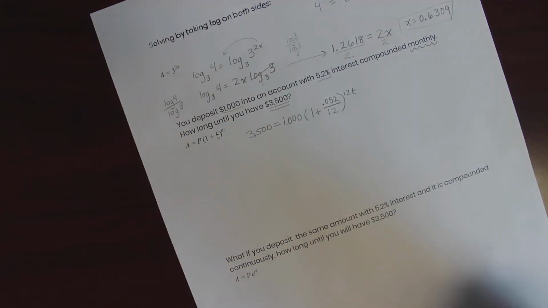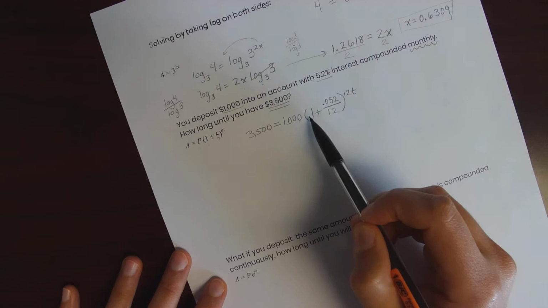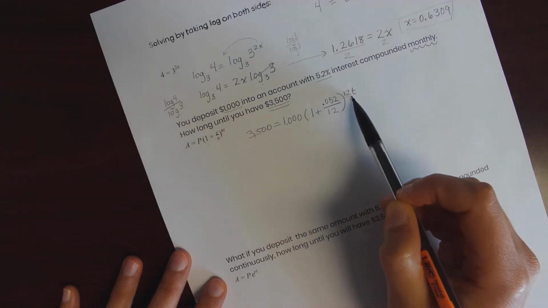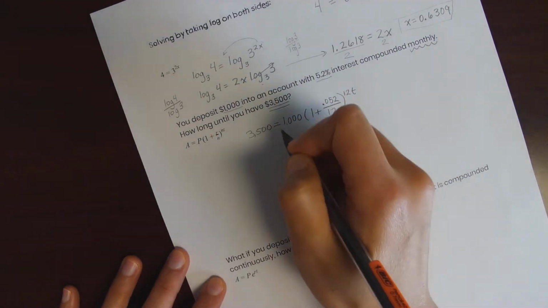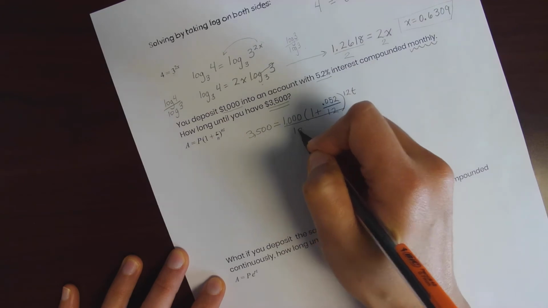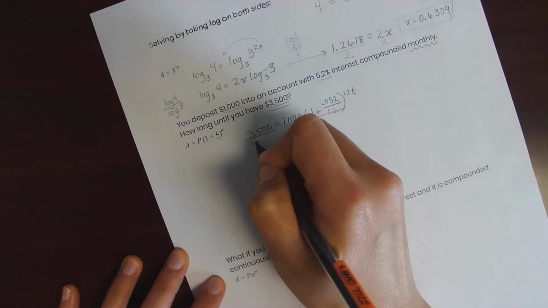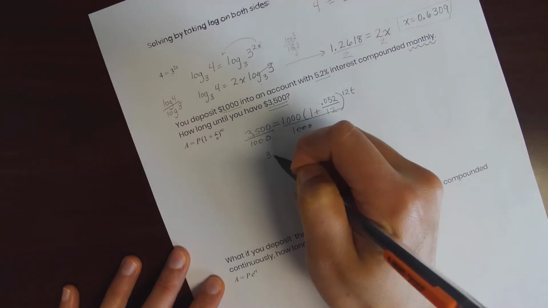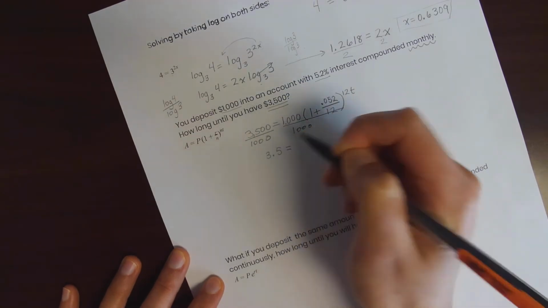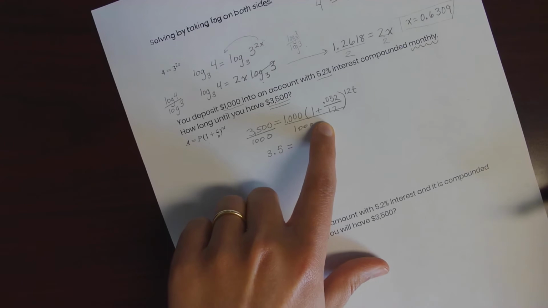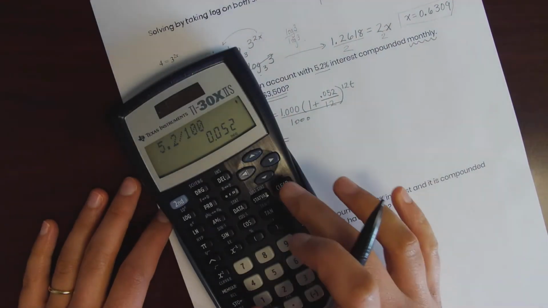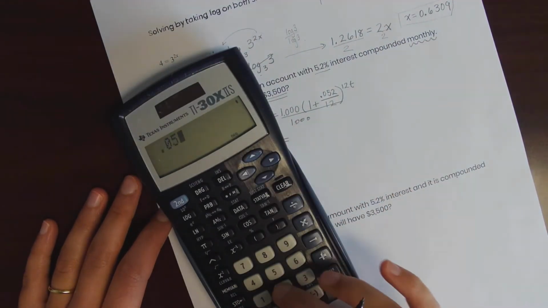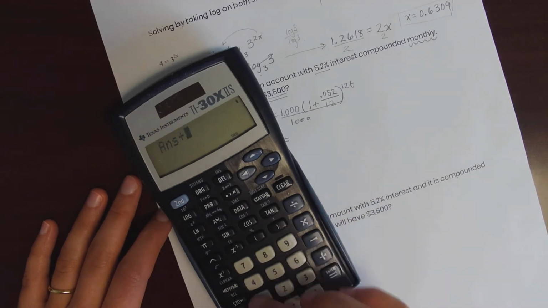Okay, so what I'm going to do first is, since this number is being raised to the 12t, divide out 1,000 first. That's going to end up with 3.5 equals, and let's calculate what this will be with a decimal. So we'll have 0.052 divided by 12, and then plus 1.